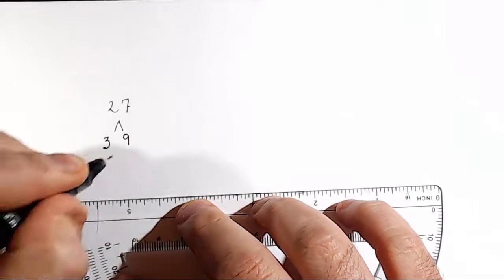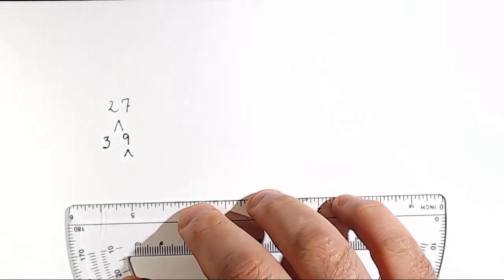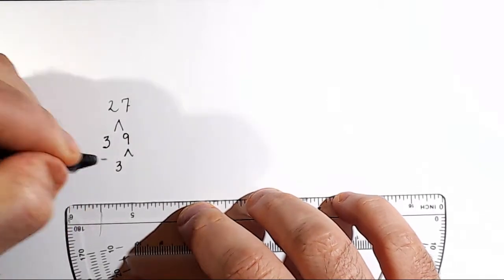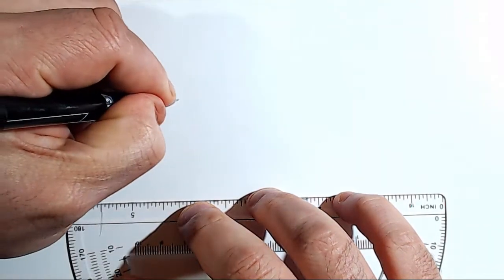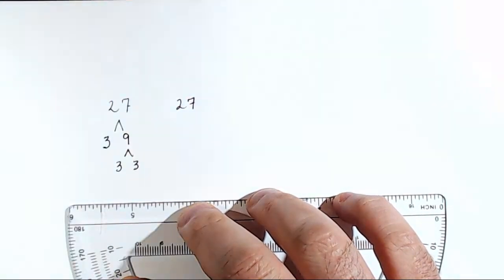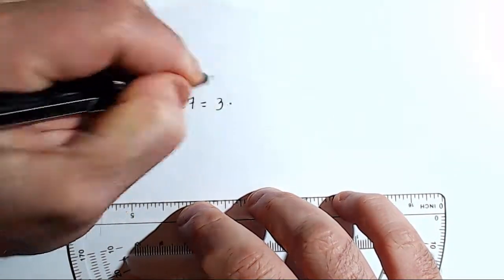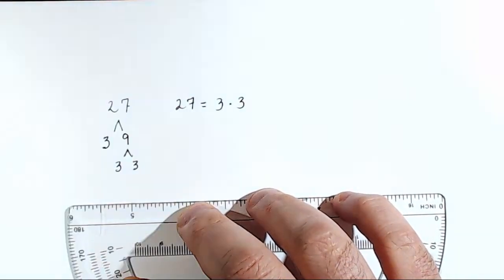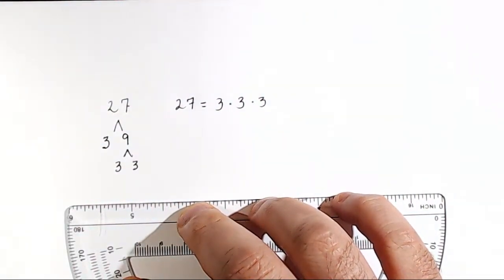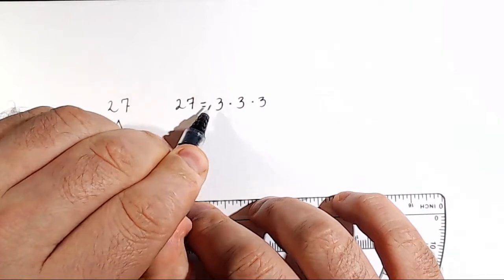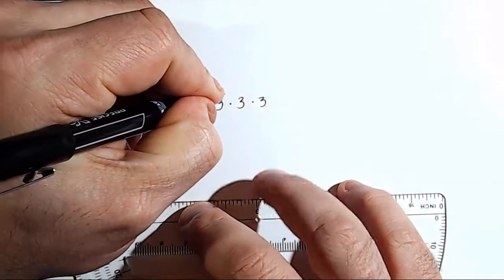9 is not prime, so we continue to factor. And 9 consists of two prime numbers, both of which are 3. So just to review, we can rewrite 27 as 3 times 3 times 3. And recall that any number or variable that does not have an exponent is understood to have an exponent of 1.